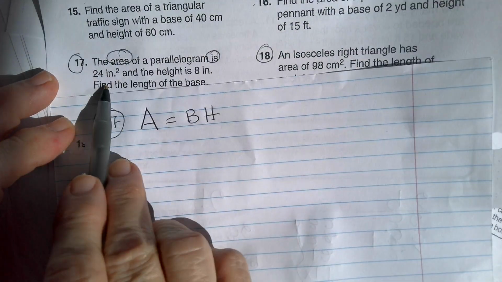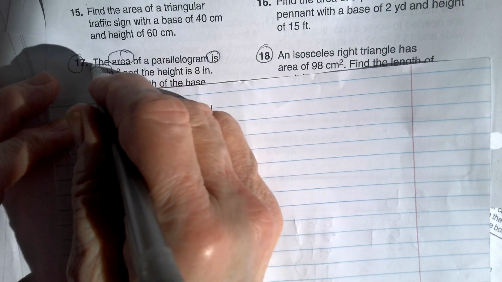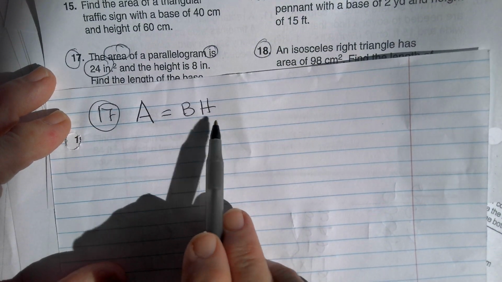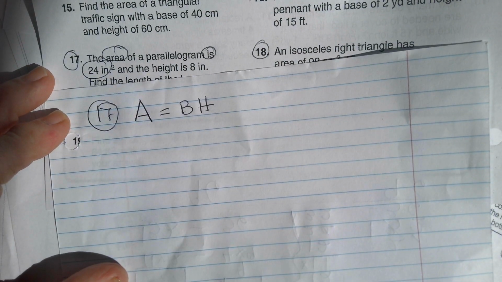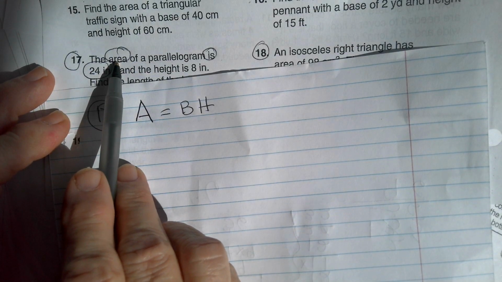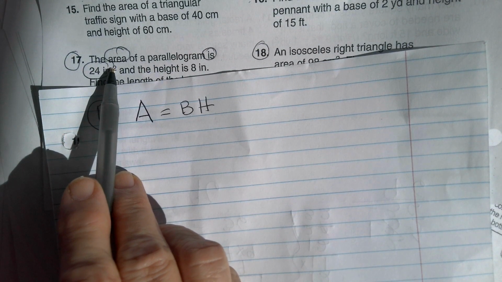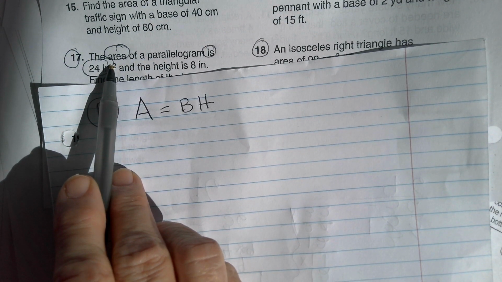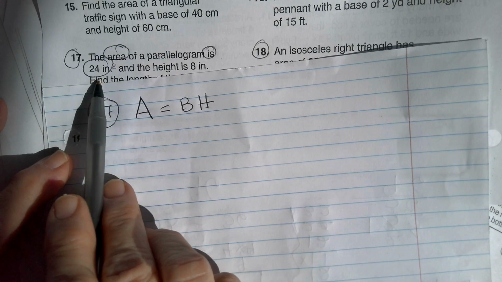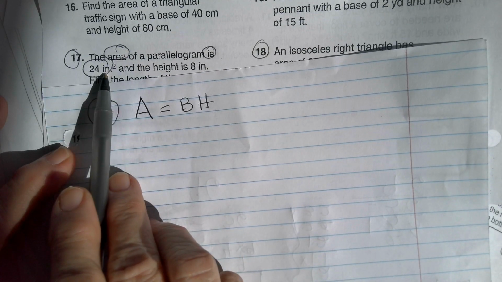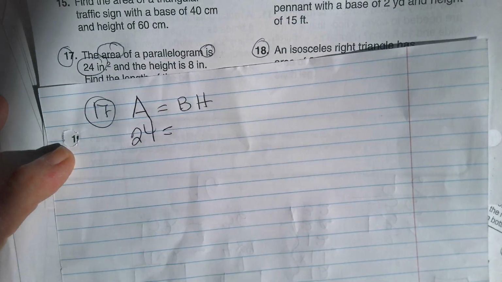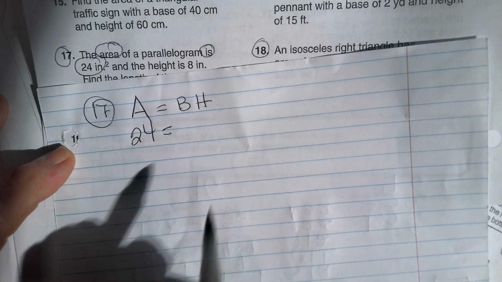The area is what? It is 24. So would I put that area under area? Would I put it under base, or would I put it under height? What does it tell you the 24 is? I need you to be thinking. The area is 24, so it has to go under the area. You match the word to the dimension.